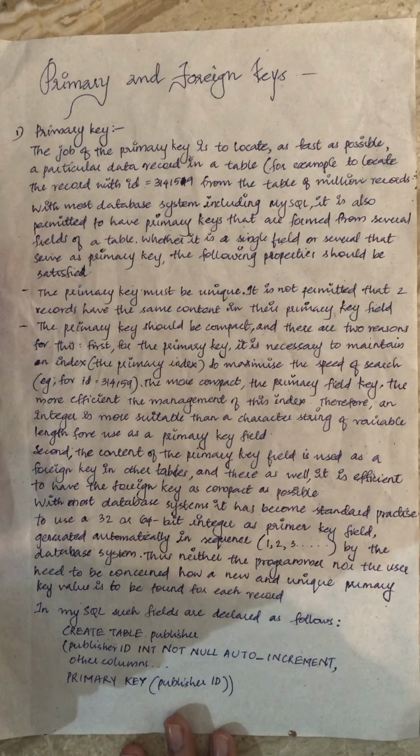With most database systems, including MySQL, it is also permitted to have primary keys that are formed from several fields of a table. Whether it is a single field or several that serve as primary key, the following properties should be satisfied. The primary key must be unique. It is not permitted that two records have the same content in their primary key field.